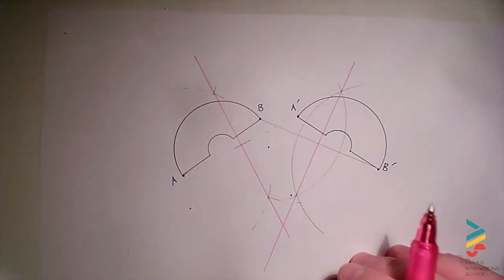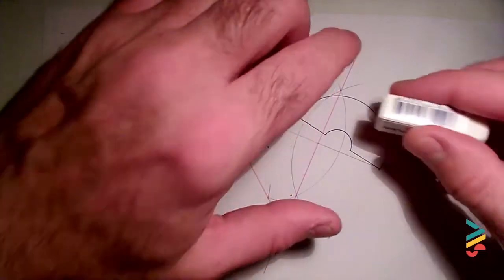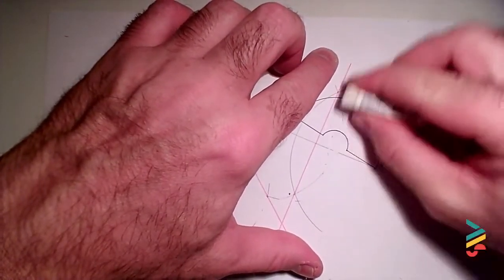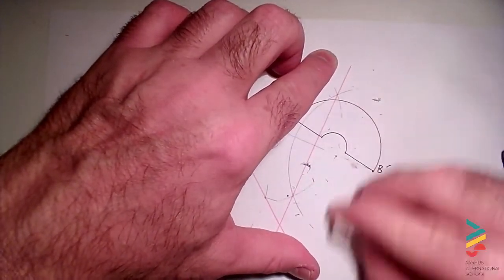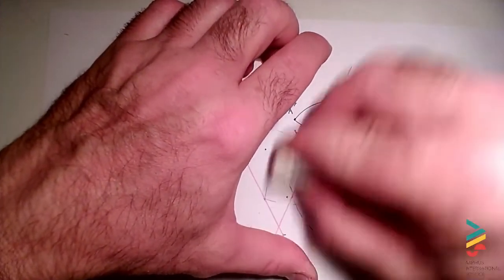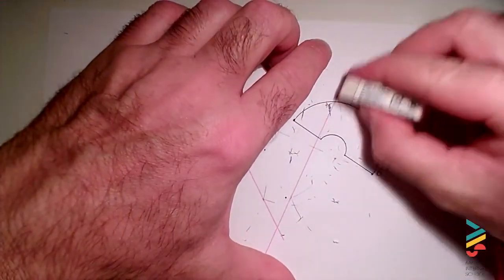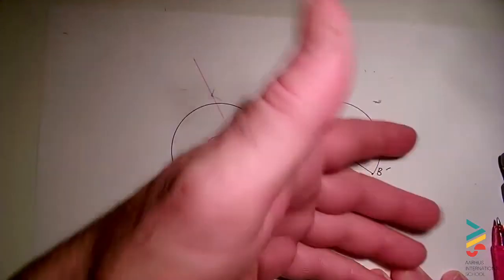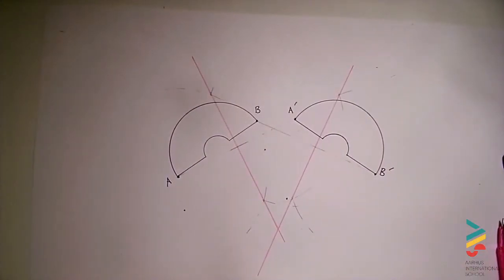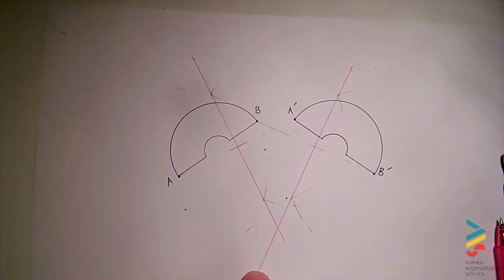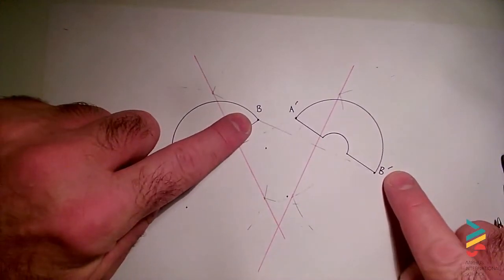And just rub out some of the other stuff because it's starting to get a bit cluttered again. But I'm left with this red line that is the perpendicular bisector between B and B dash.